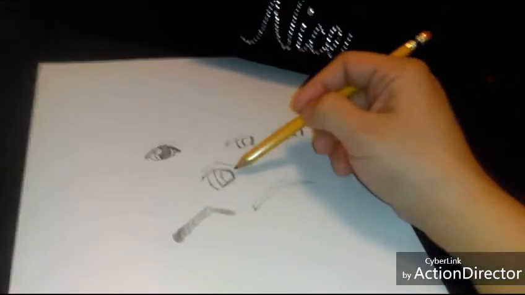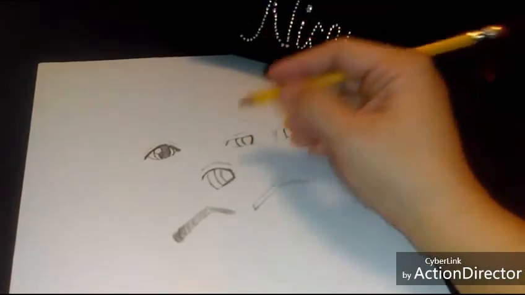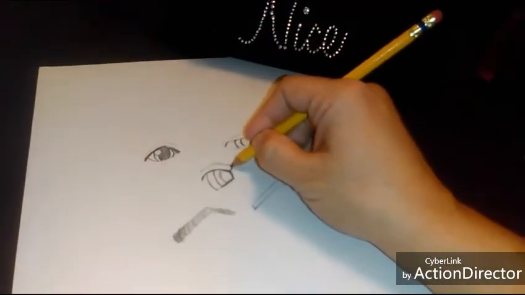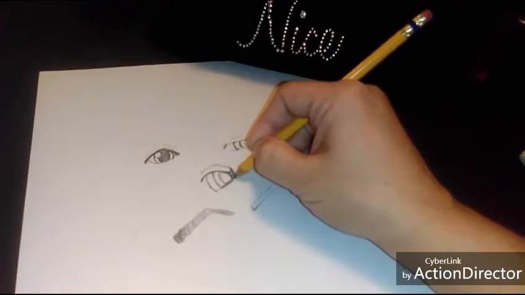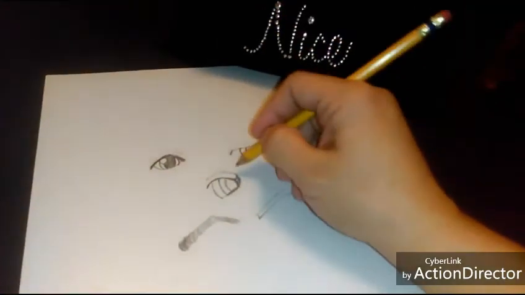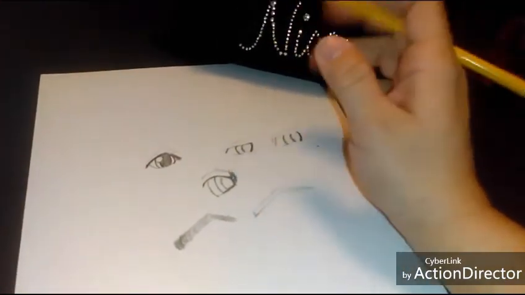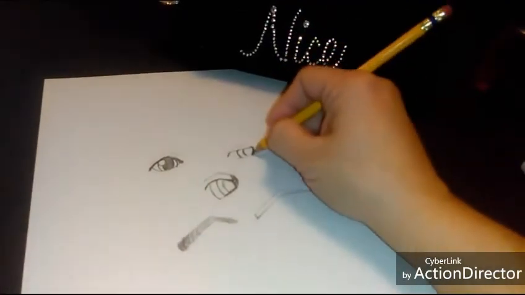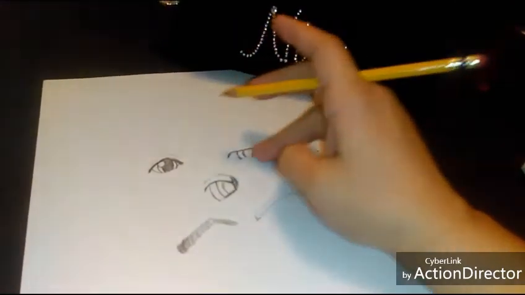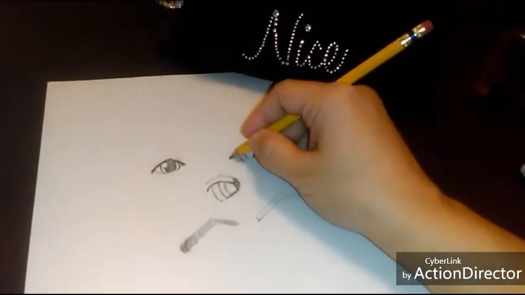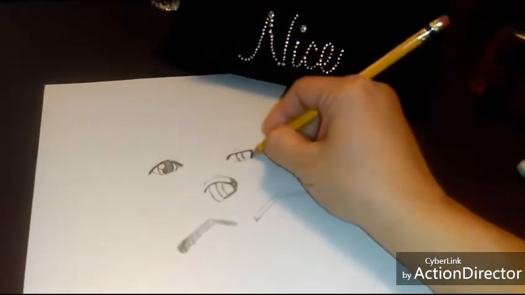For this eye, a lot of artists like to do eyelashes like this. A lot of times they don't need drawings like that or this. They just darken this to look like eyelashes.